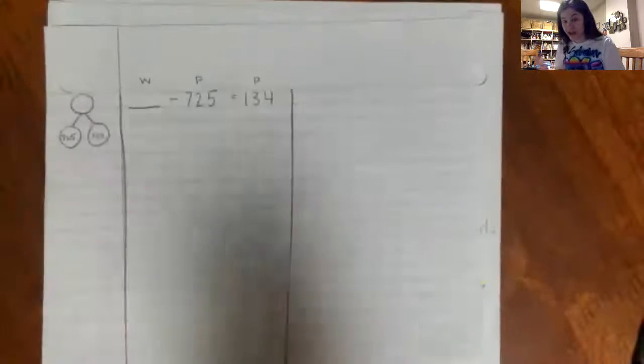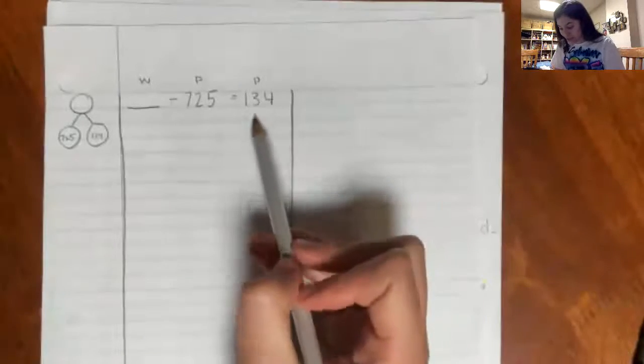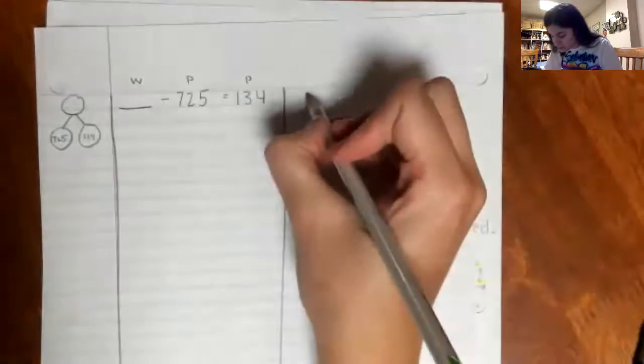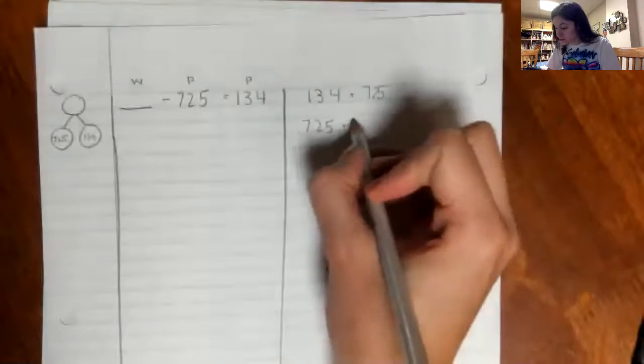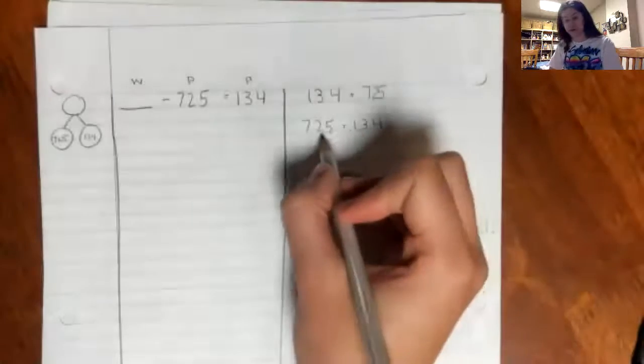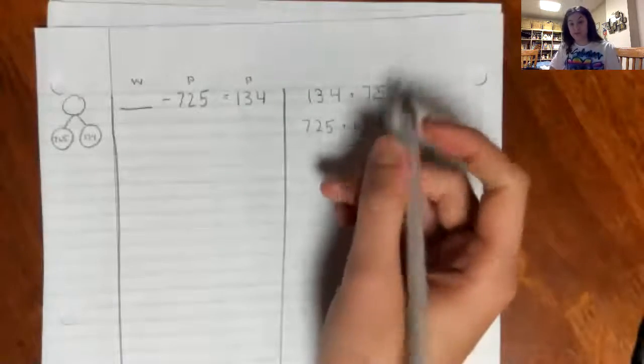Now to do that arrow way, you're gonna have to add, okay? So here, you can add these two numbers. All right, you can do it two ways. You could do 134 plus 725, or you can do 725 plus 134, which might actually be a little bit quicker just because it's a smaller number. But we're gonna do it the same way as this previous strategy here, where we're just doing it the regular way, okay?